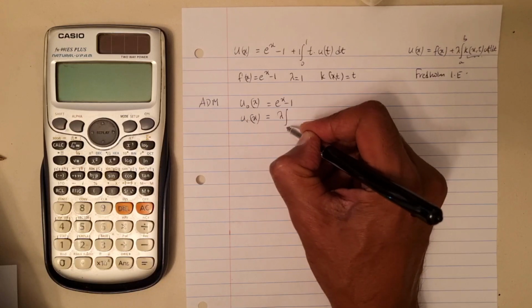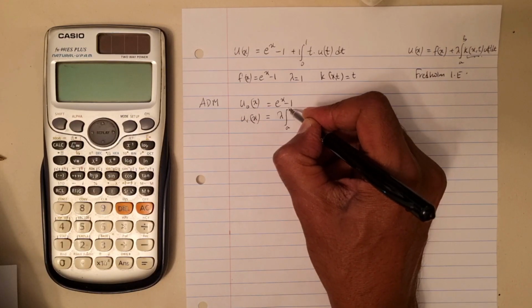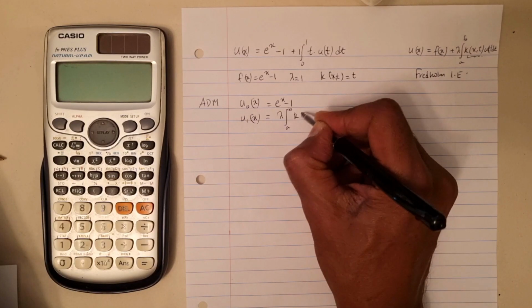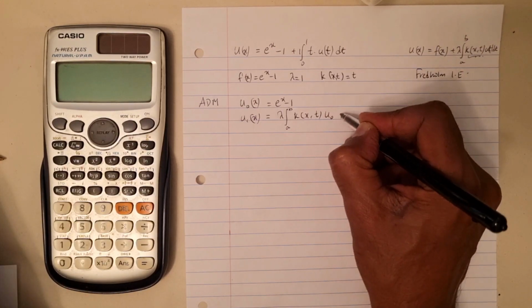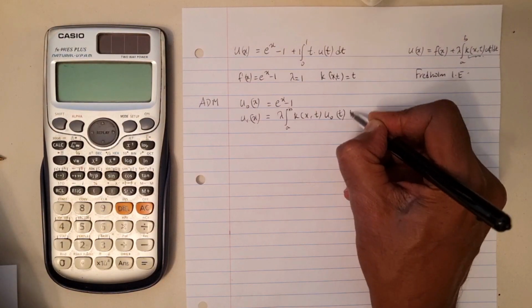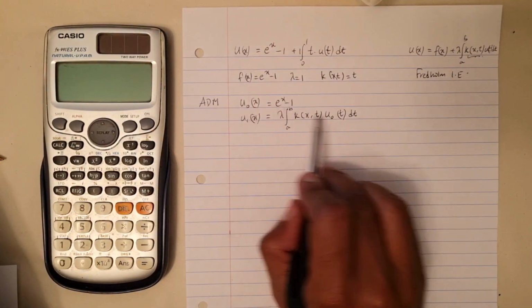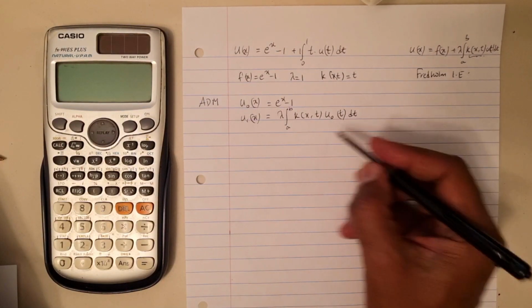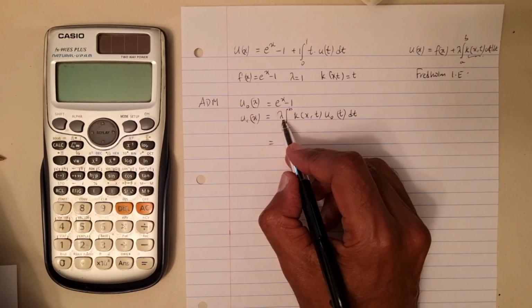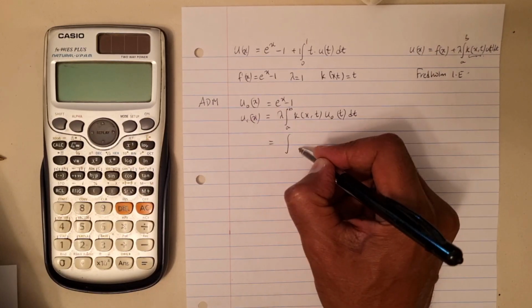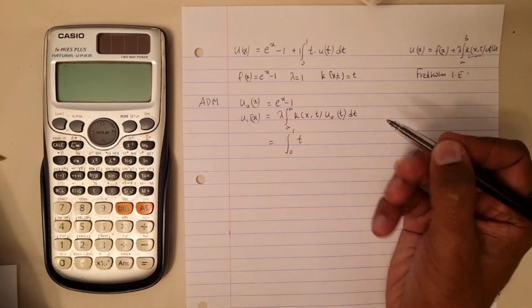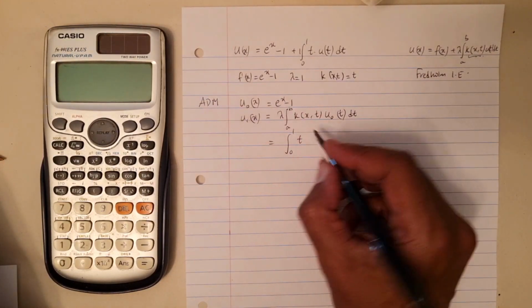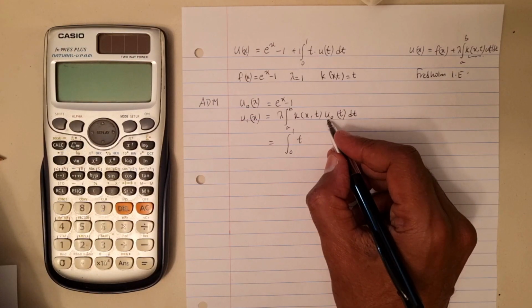So I've got the integral from a to b of k(x, t) u0(t) dt. The x is going to be substituted for t. We know that lambda is 1, so we don't have to worry too much about it. Got 0, 1, and then this is t.